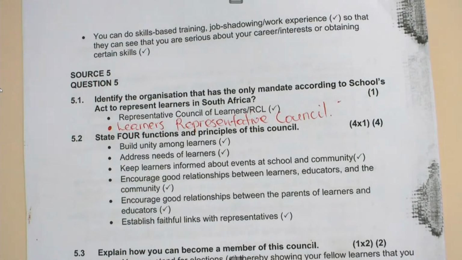You just check. Keep learners informed about events at school and community. Encourage good relationships between learners, educators, and the community. Encourage good relationship between the parents of learners and educators. Establish faithful links with representatives.